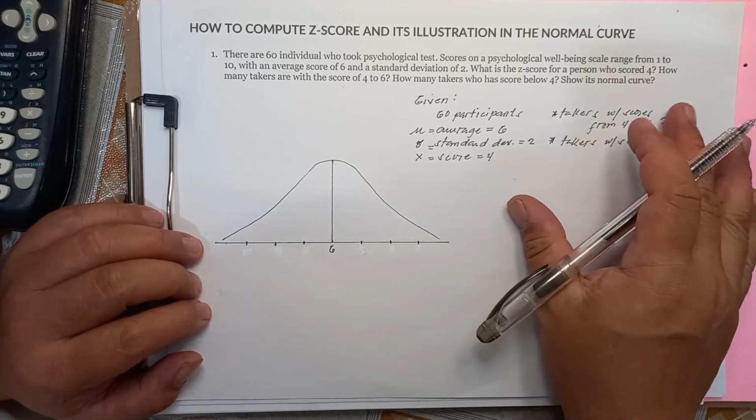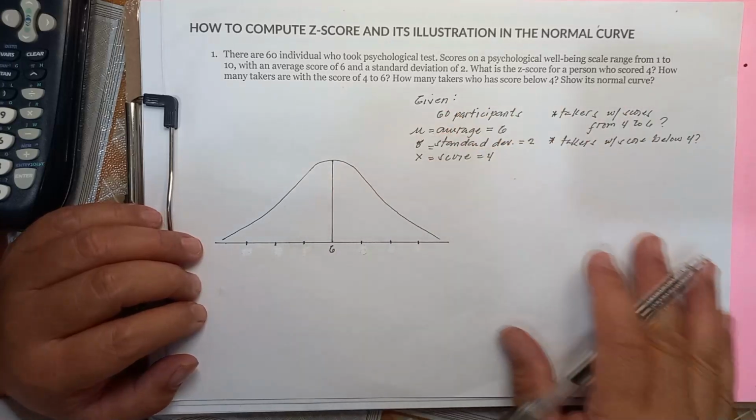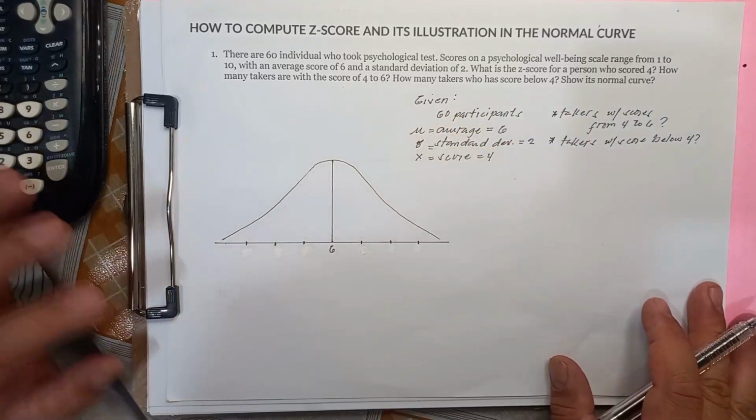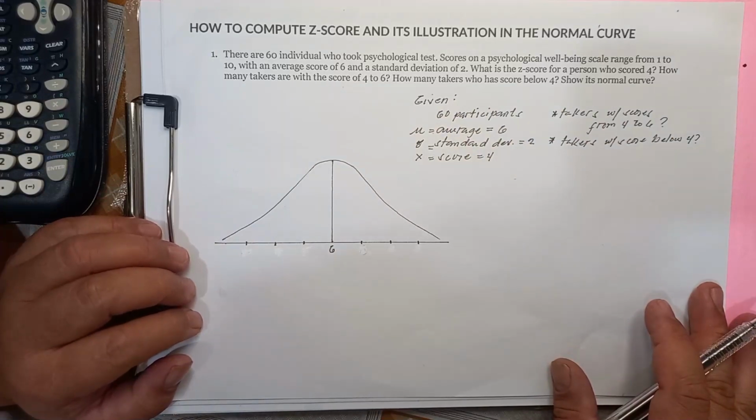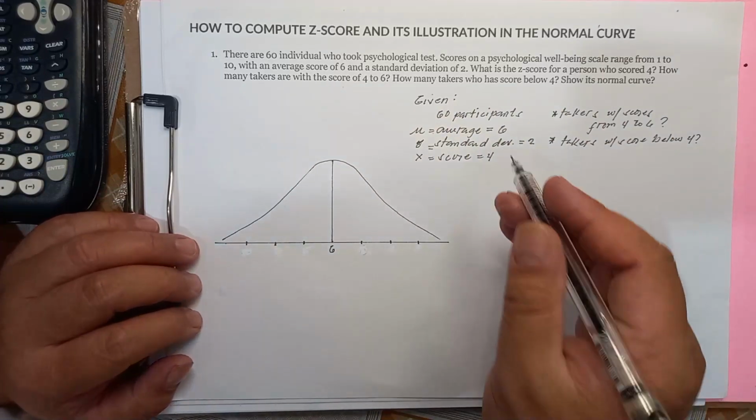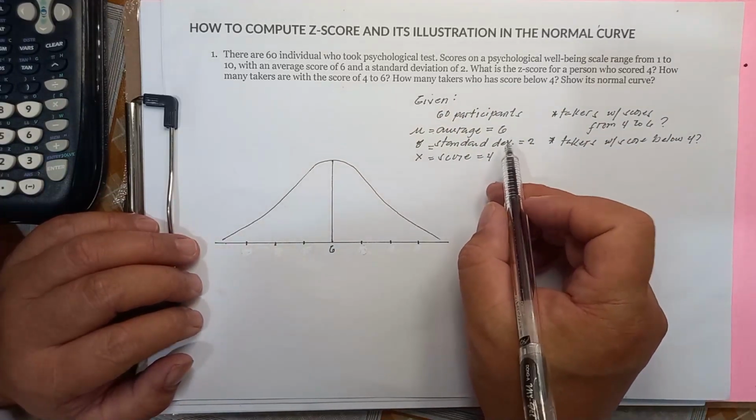To answer this, we will first illustrate the problem in its standard normal curve, because we have a complete package of the given.